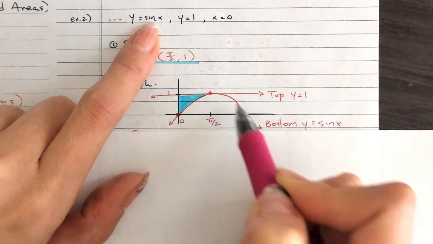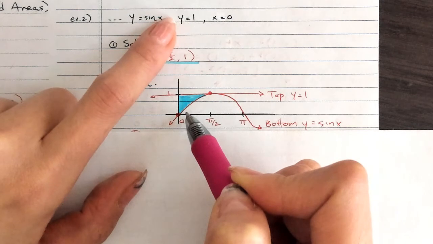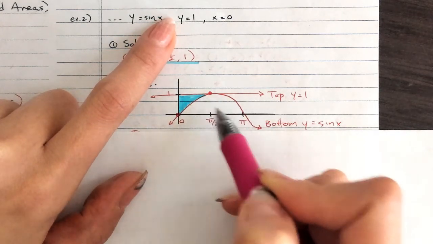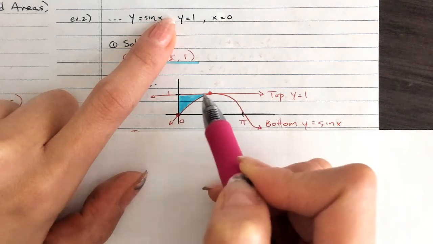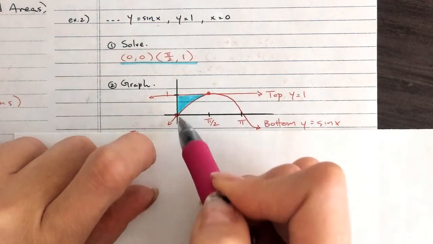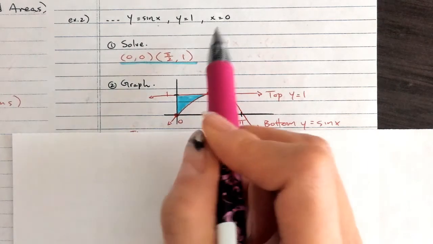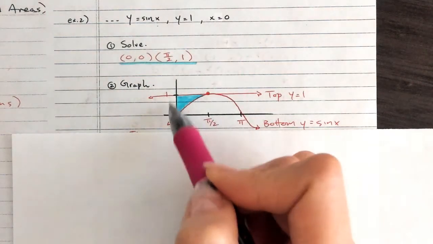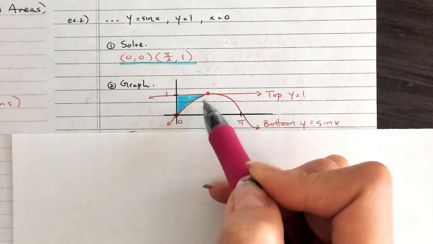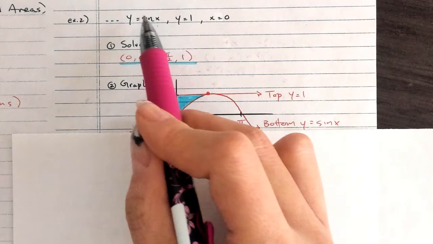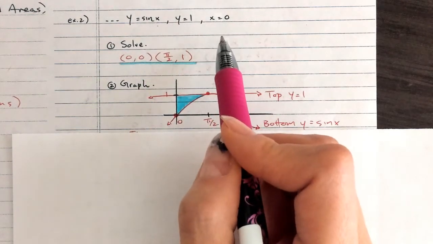But you also want to touch y equals 1, which is really a horizontal line. So your blue should have a horizontal line on top. And then x equals 0, which is the y-axis. So your bounded area has to literally be bounded by what they want around it. Bounded means like boundary, right? You want to have a boundary around it of these equations.